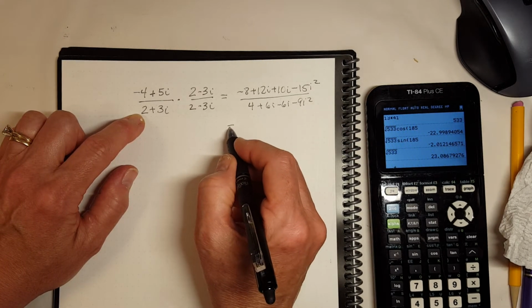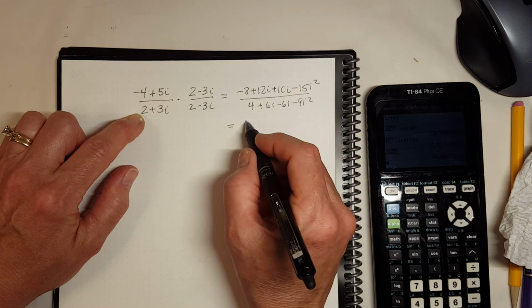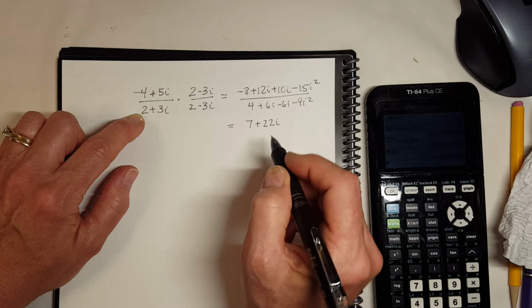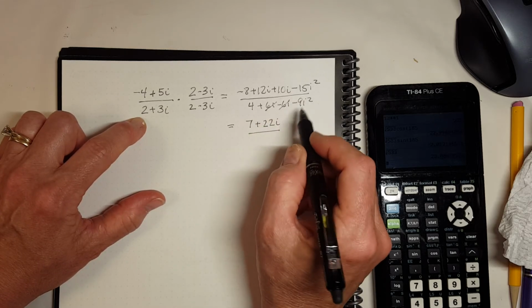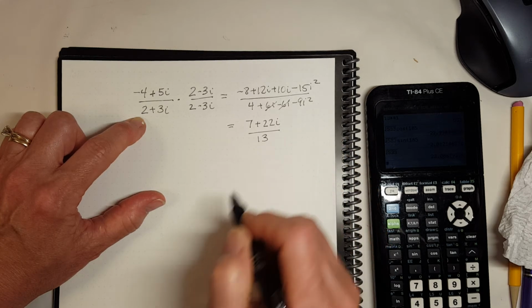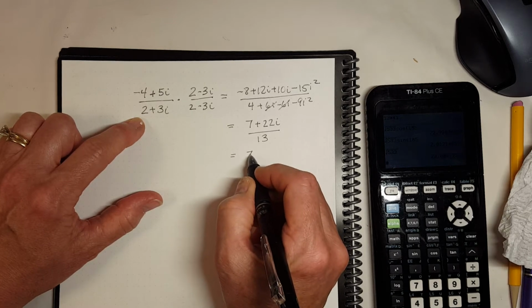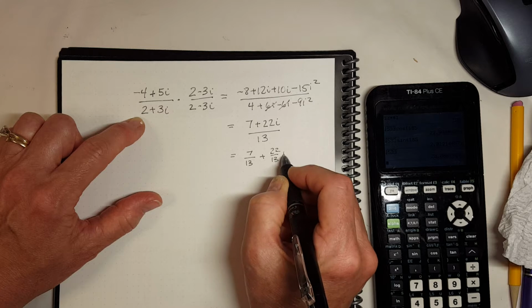And when we simplify that, remember this becomes a plus 15, so -8 plus 15 is 7, and 12 plus 10 is plus 22i. In the denominator, I get 4, these cancel, and then the i squared turns out to a plus 9 over 13, so 4 plus 9 is 13. And so my complex number is 7 over 13 plus 22 over 13i.